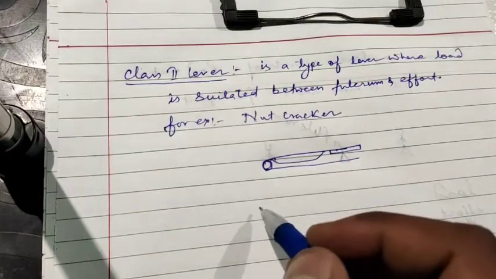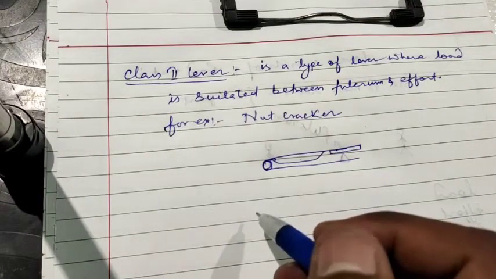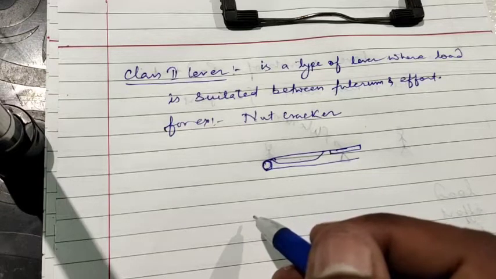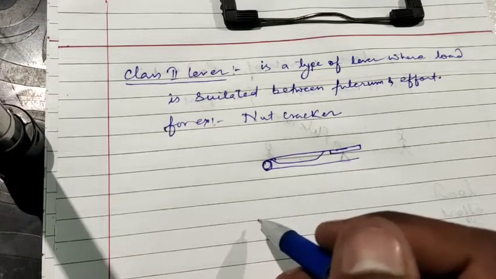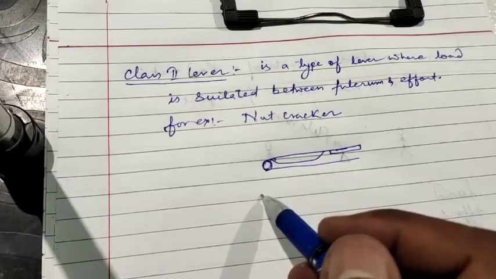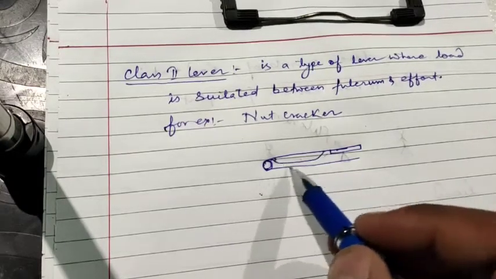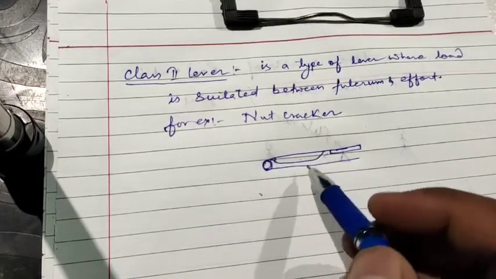Have you ever seen in the market that for making pickle, raw mango is being cut? The machine which is used for cutting raw mango is just like that. That is also a second class lever.